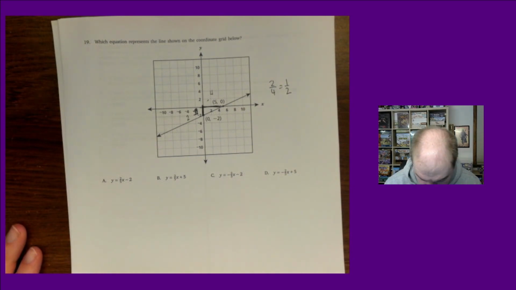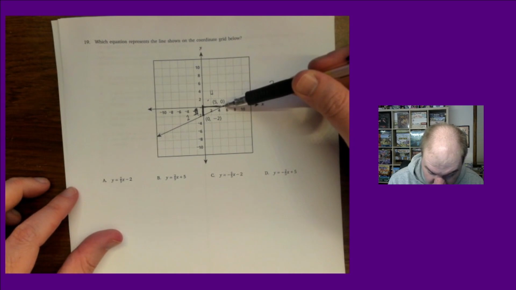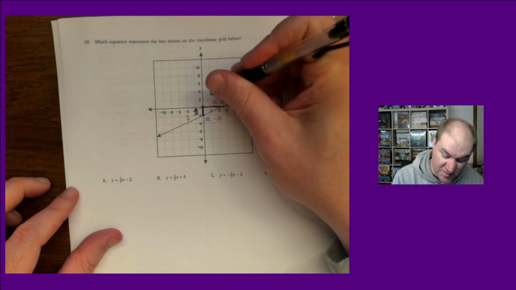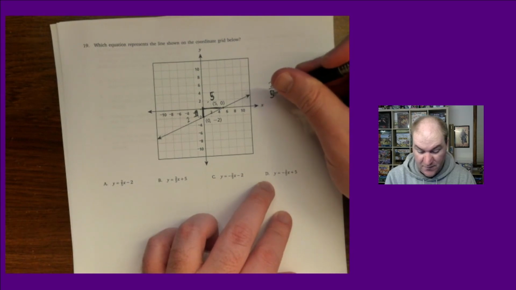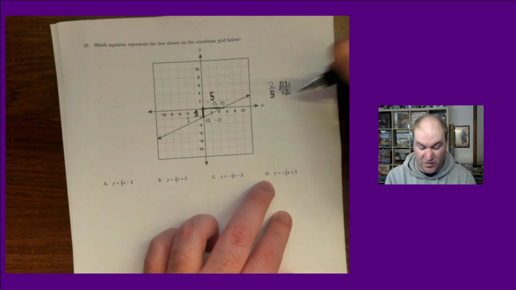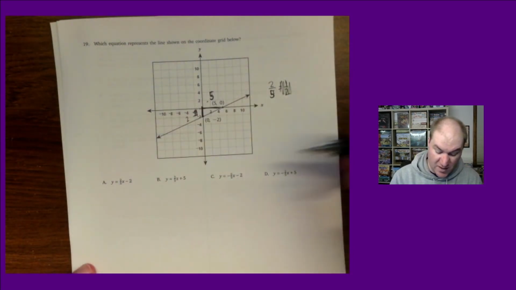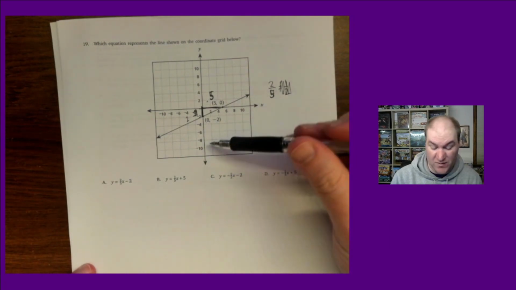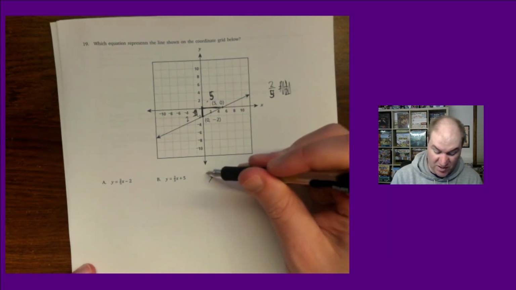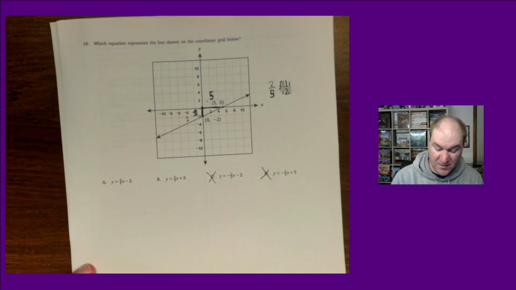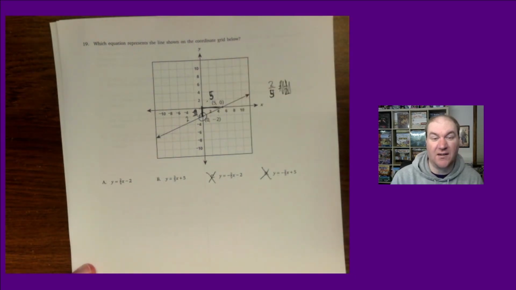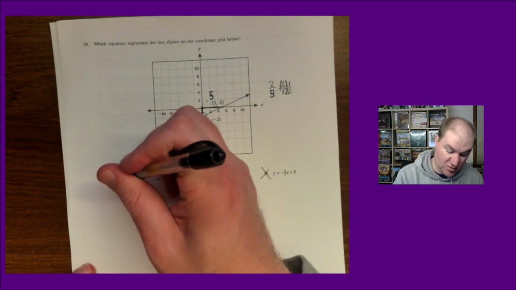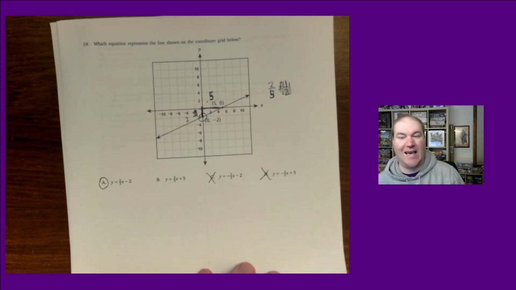None of these. Oh, look carefully. That's not a 4. That's a 5. So my slope is actually rise 2, run 5, which would not be reduced. So all of these are 2/5. This one and this one are negative slope. That's not a negative slope. So I'm going to eliminate choice C and choice D. So now it's between these two. And look at right here. The y-intercept is -2. So that's going to be choice A. Number 19 is A.